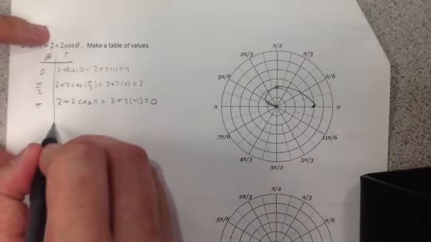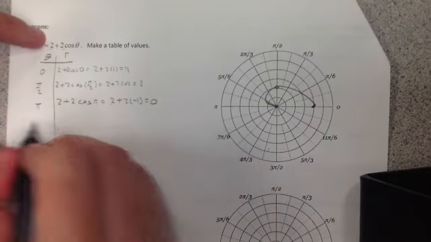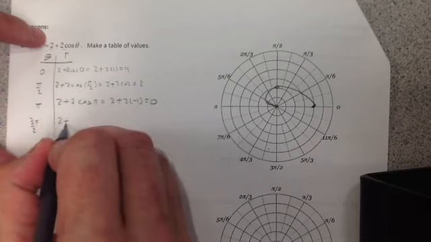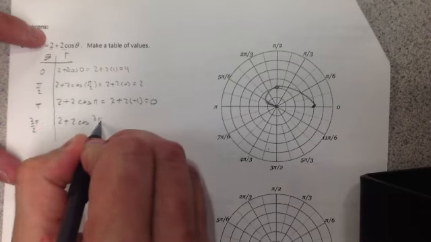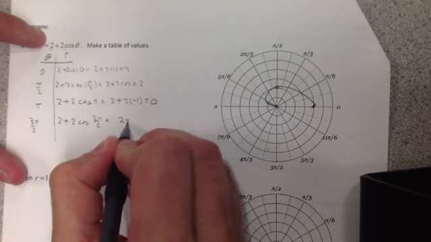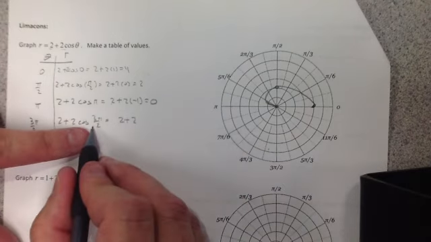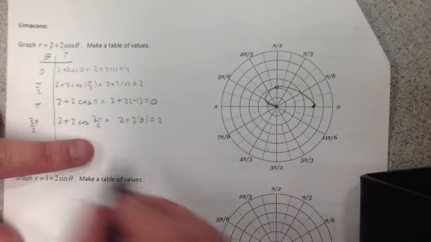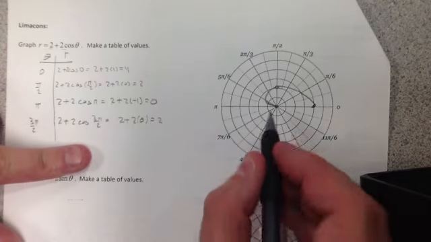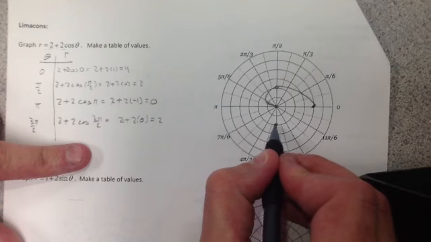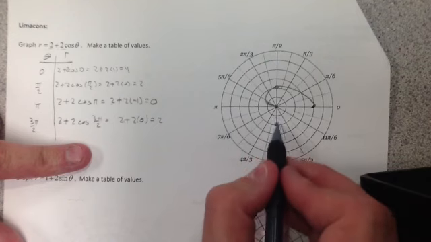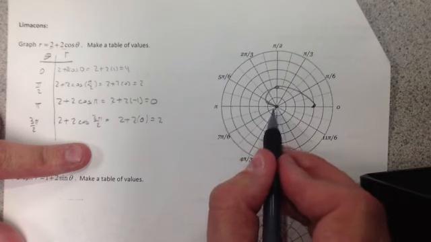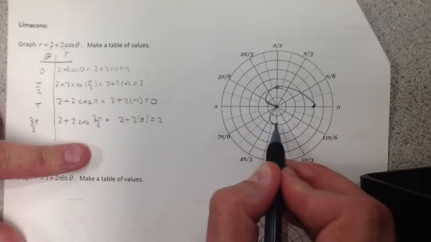Next, when we graph the next one, let's try 3 pi over 2. Now, 3 pi over 2, go 2 plus 2 cosine 3 pi over 2. Well, what's the cosine of 3 pi over 2? 0 again, so we get 2. So facing 3 pi over 2, we're going to be at 2 places below. But remember, I'm not going to connect the dots here. What's going to happen is it's actually symmetric. It's actually going to kind of go like so. Like this.